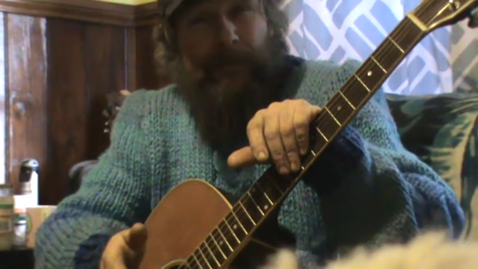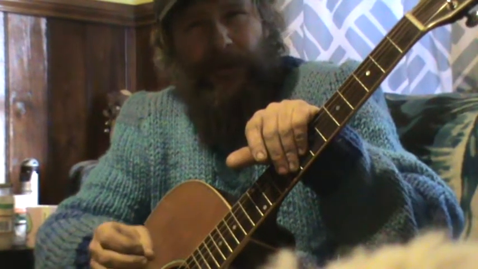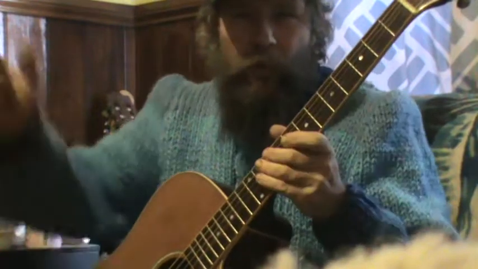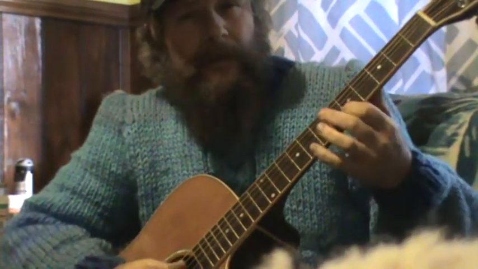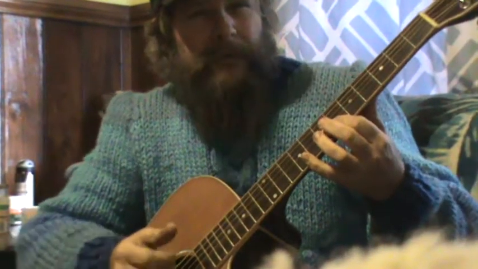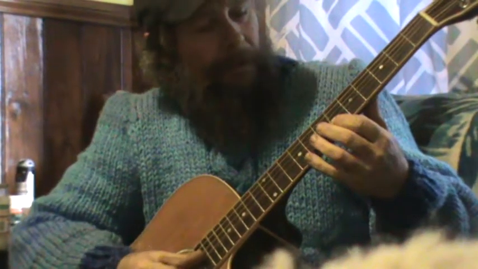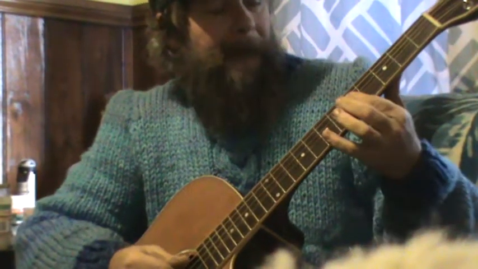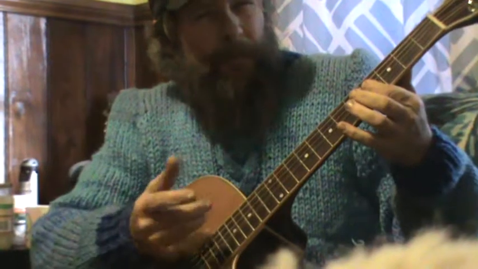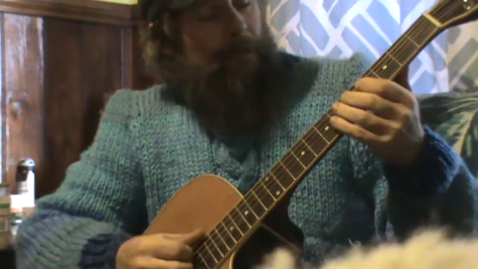So the 3 options are, you've got the first string and the second string, the top end, the high end of the sounds. It could be either one of those 2. Or we've got the middle section of the guitar, or the bottom end.